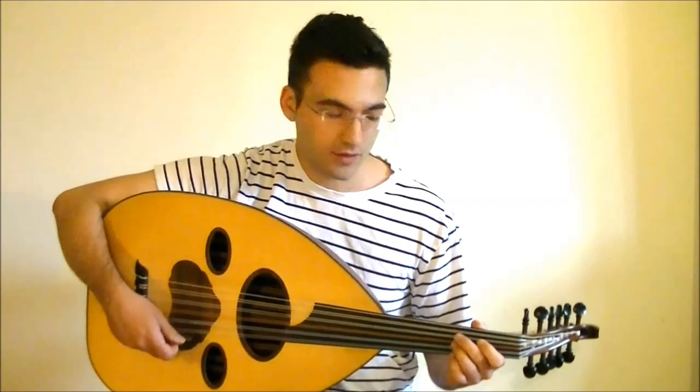Now use Jins Rast on C, which is C, D, E quarter flat, F, and pause on F. As you can see, Jins Rast is hidden in the notes of Maqam Sikah.